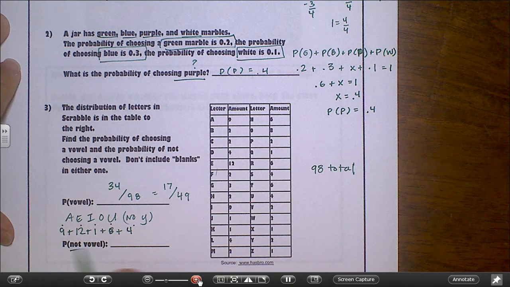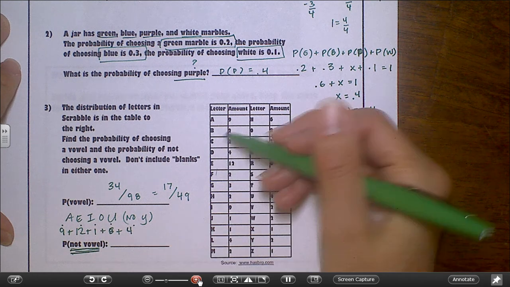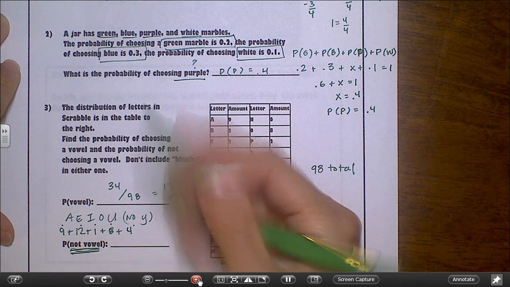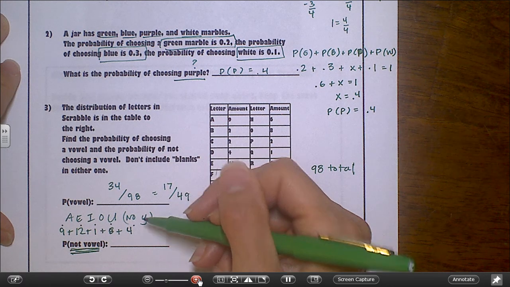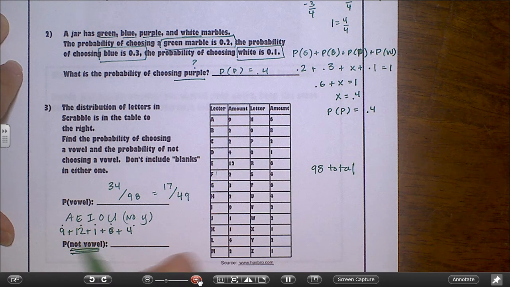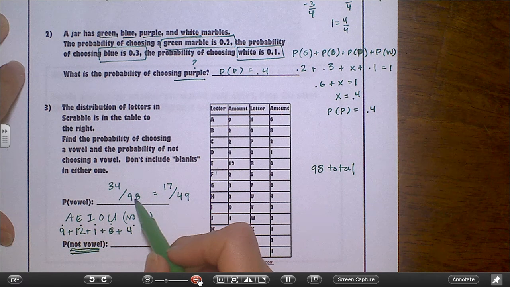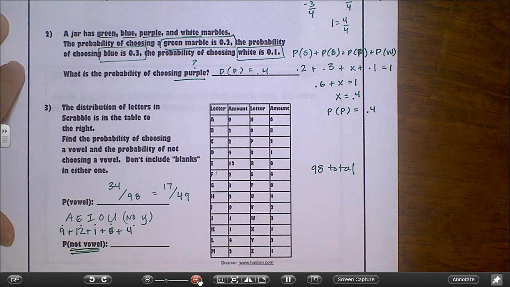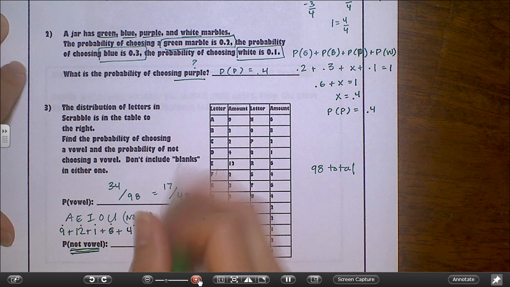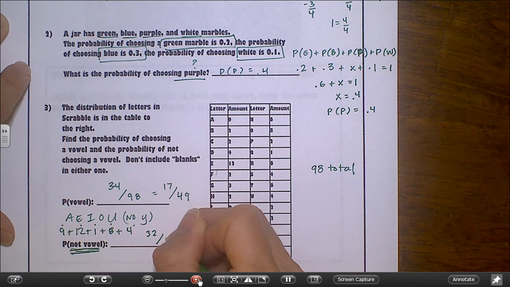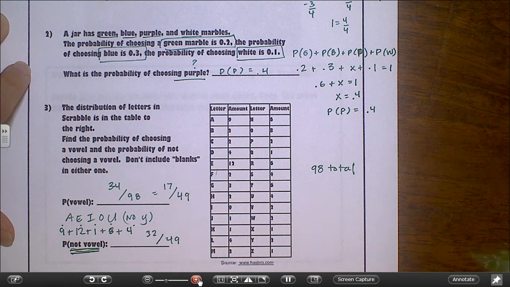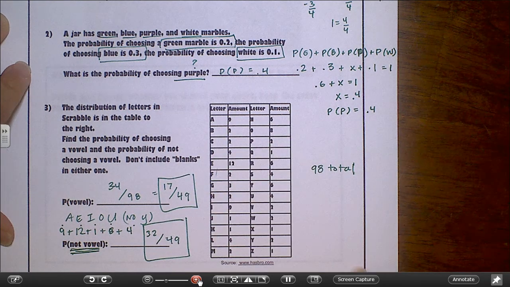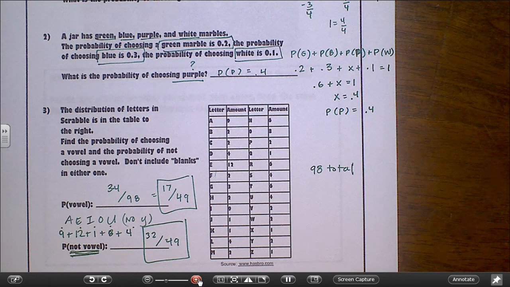And then probability of not a vowel. Well, guess what? I don't have to add all the non-vowels together because you're either a vowel or you're not. Except if you're Y, but we decided not to count Y. So all we have to do is take 98 minus 34 or 49 minus 17. We're going to have to reduce anyways, might as well take that one. We get 32 out of 49 for a not vowel. So again, that idea of subtracting can really save you quite a bit of time.